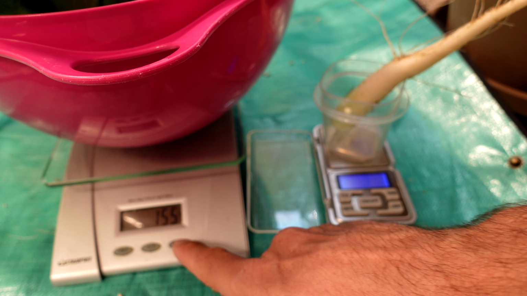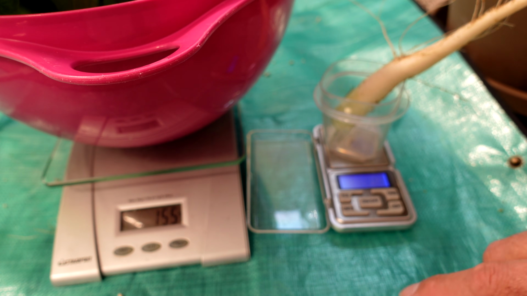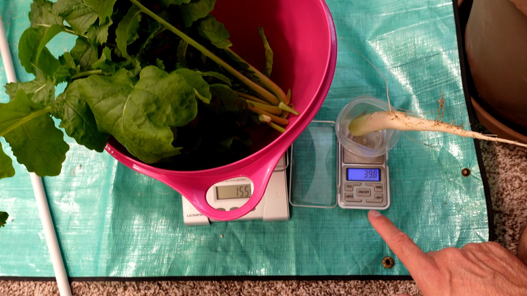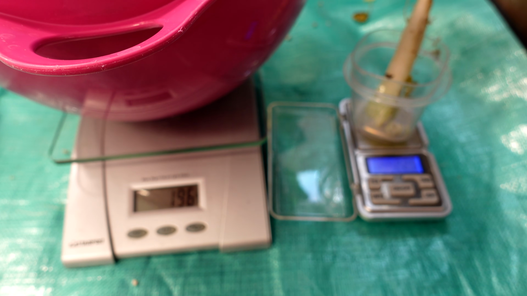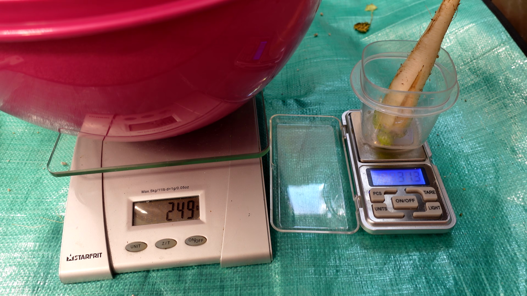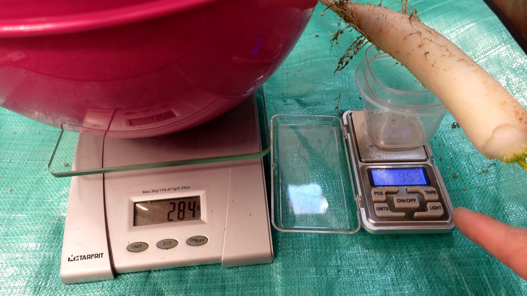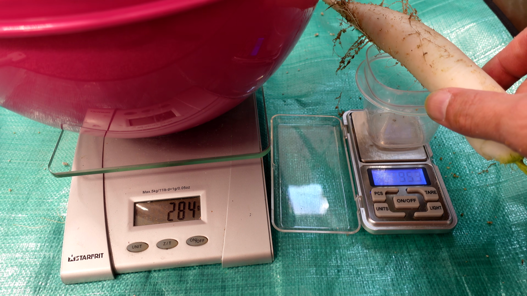There we go. 155 grams we got for the greens, and we have 39.8 grams for the fruit. Okay, B row first plant, 196 for the greens and 22.5 for the root. On the C row, the first plant, 249 for the greens and 31.3 for the fruit. B row second plant, 284 for the greens and an impressive 95.3 for the fruit.